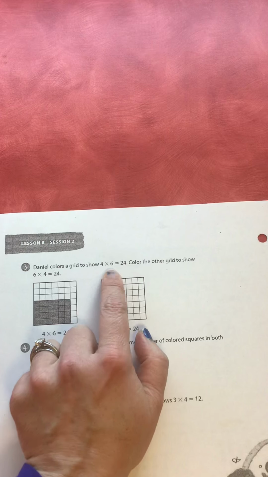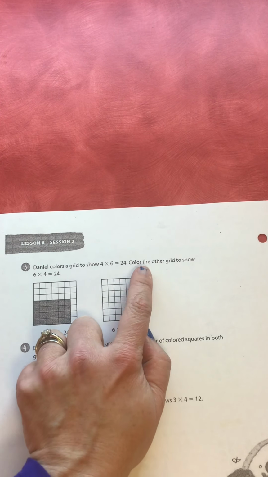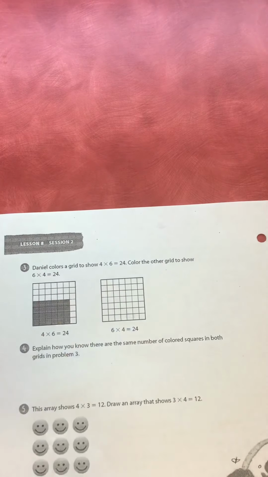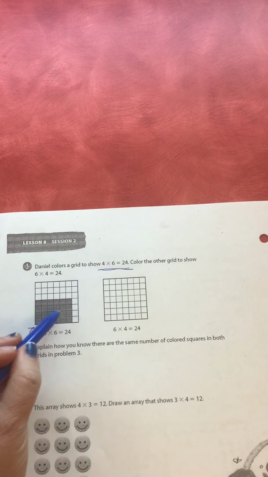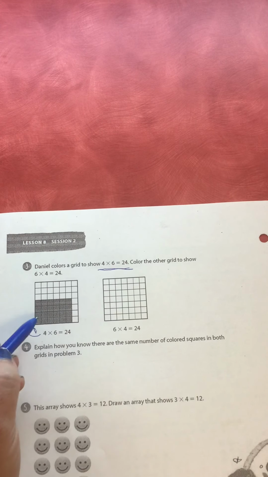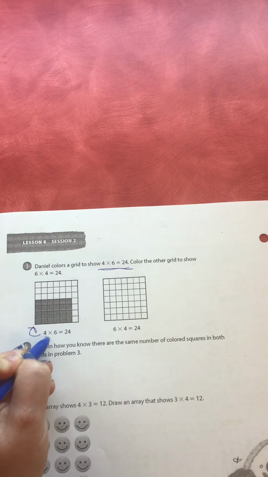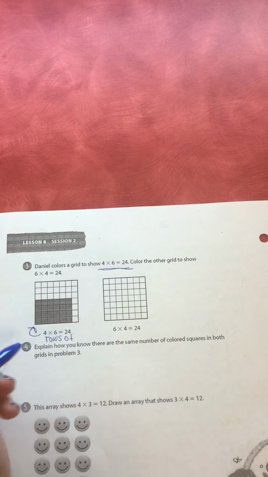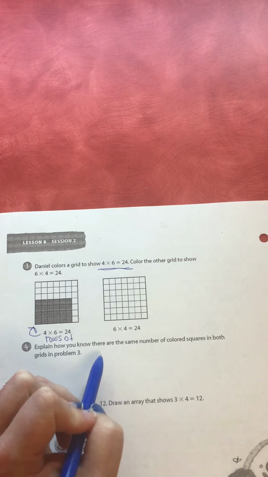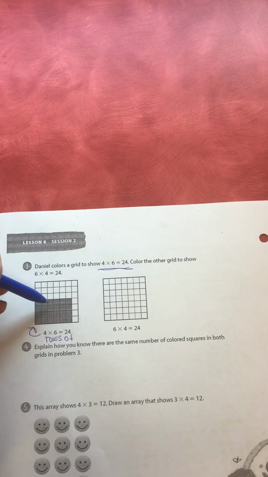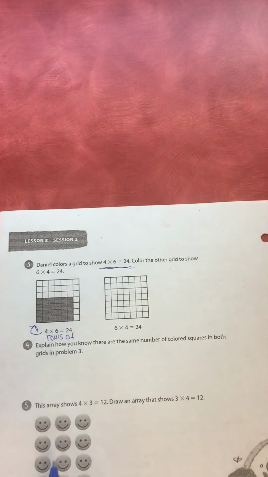It says, Daniel colors a grid to show 4 times 6 equals 24. Color the other grid to show 6 times 4 equals 24. Well, let's look at what Daniel did for 4 times 6 equals 24. So he actually made an array, equal rows and equal columns. So this should show 4 rows of 6. Does he have 4 rows? 1, 2, 3, 4. Yes. And how many in each row? 1, 2, 3, 4, 5, 6. So this does show 4 rows of 6.